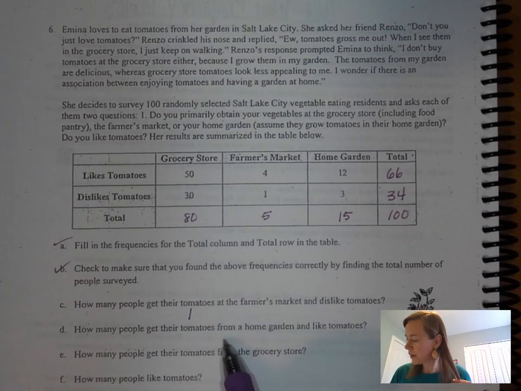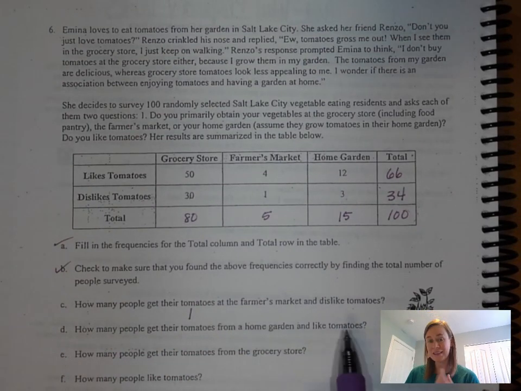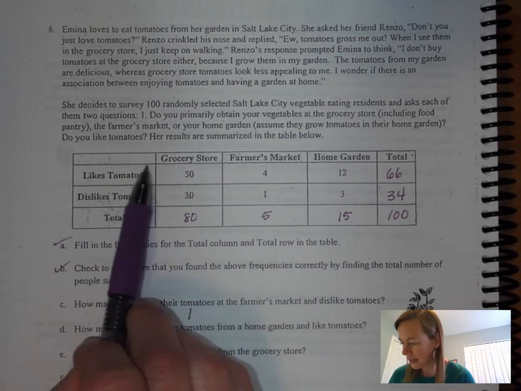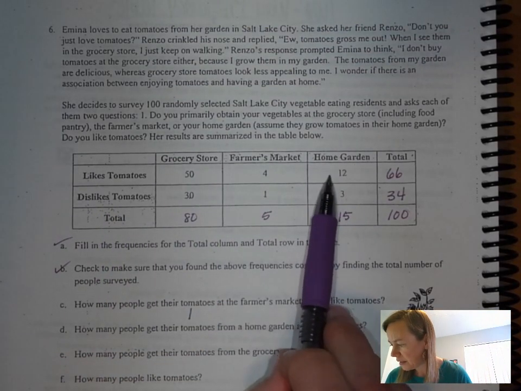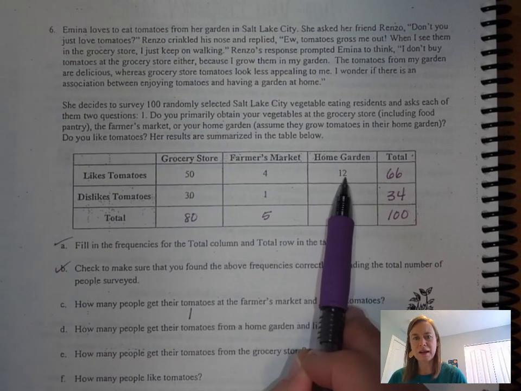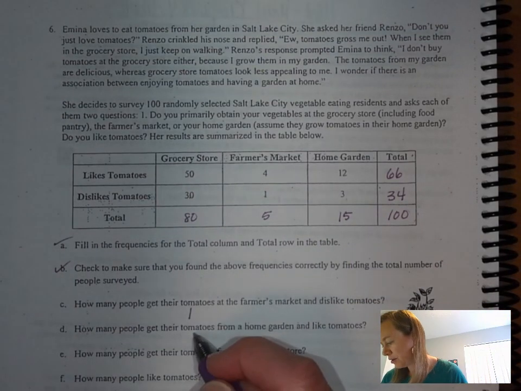How many people get their tomatoes from a home garden and like tomatoes? All right, so here's the likes tomatoes row, and here's the home garden column. It looks like 12 is the number right there where they intersect. So 12.